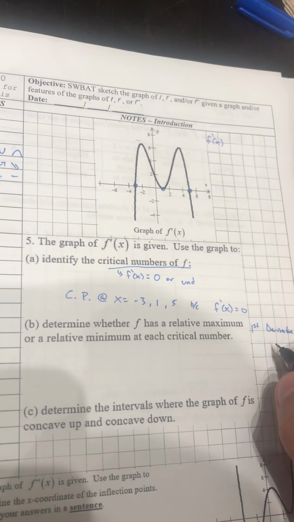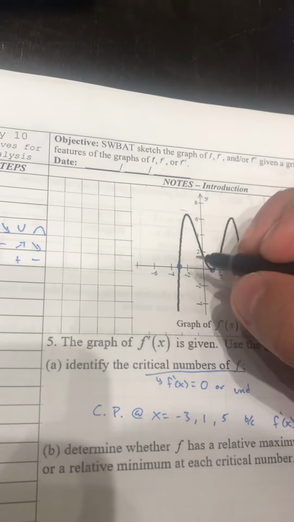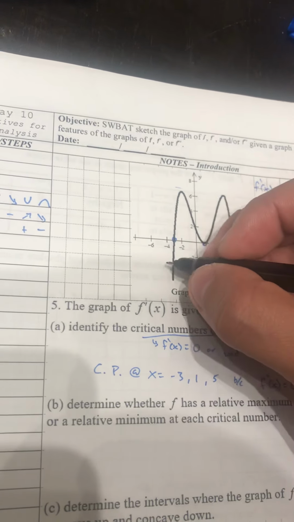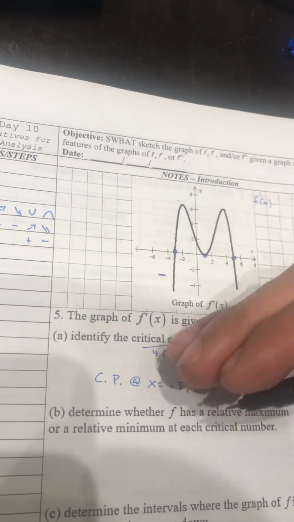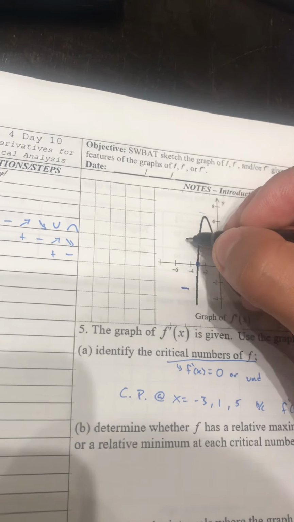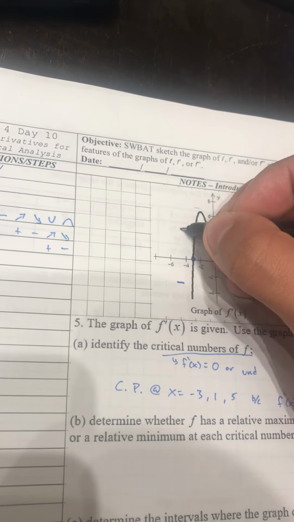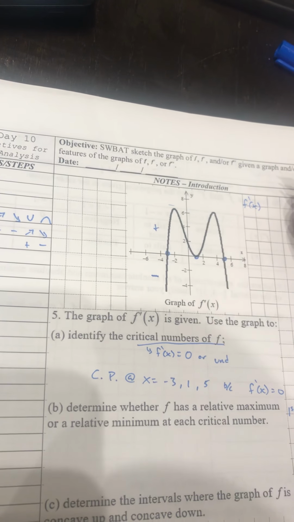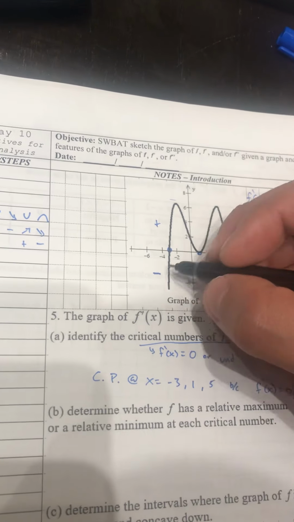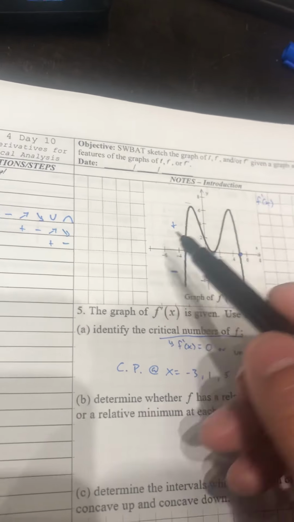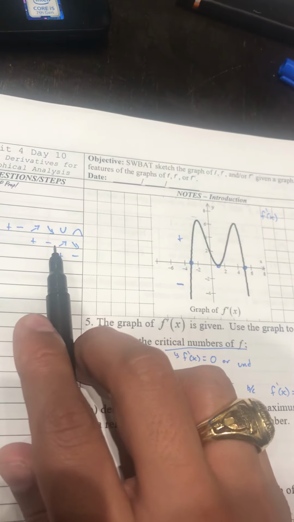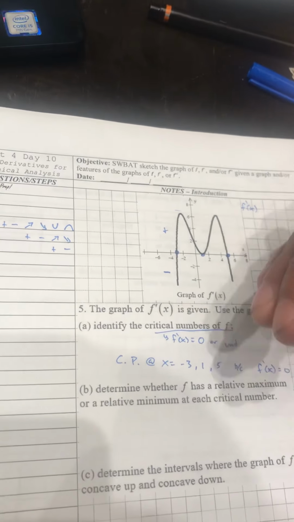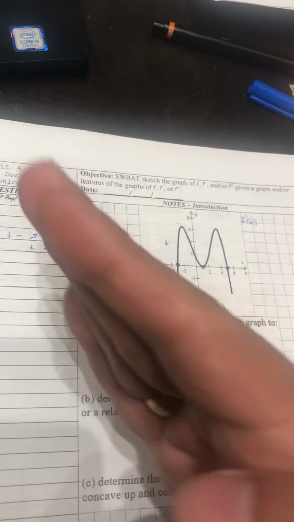So first derivative test. If you come up here, the first critical point is negative 3. The derivative goes from negative to positive. Remember, negative is below the x-axis, positive is above. At that point, is that going to be a min or a max? If we look at it this way, the derivative goes from negative to positive. So negative, going downward, and then positive. So there should be a min.